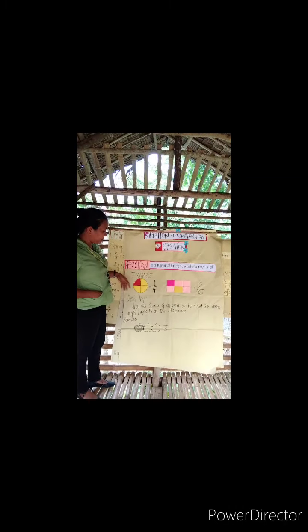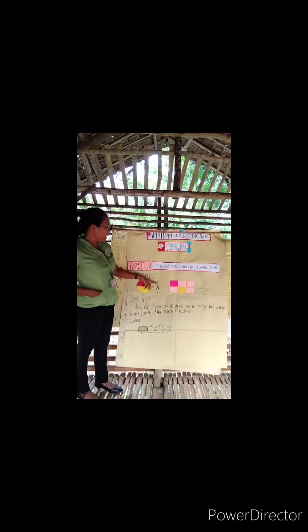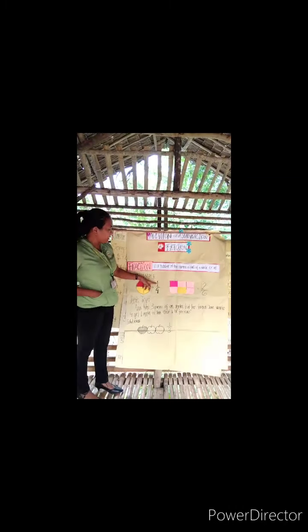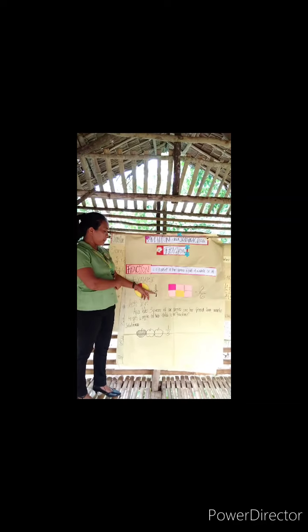Again, class, the number on the top is what we call the numerator. And then, the number below is called the denominator. Denominator ni siya, class, ha? Don't forget the denominator.